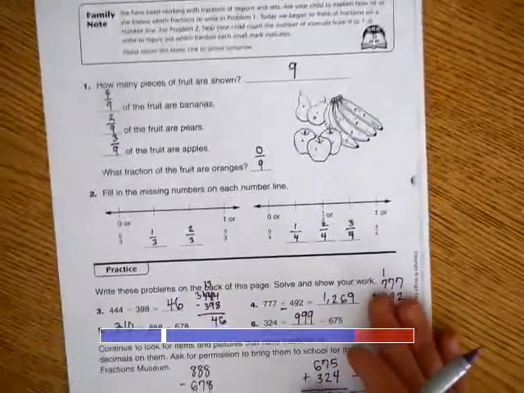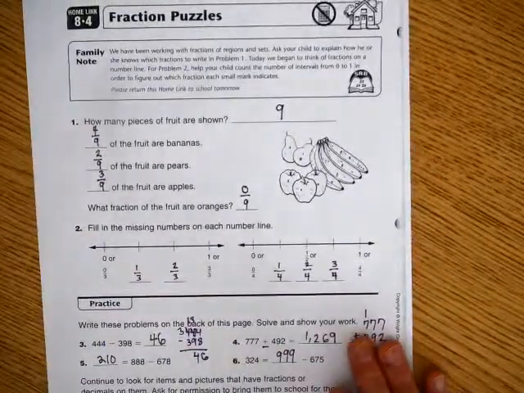This is HomeLink 8.4 Fraction Puzzles for Grade 3 Everyday Math.